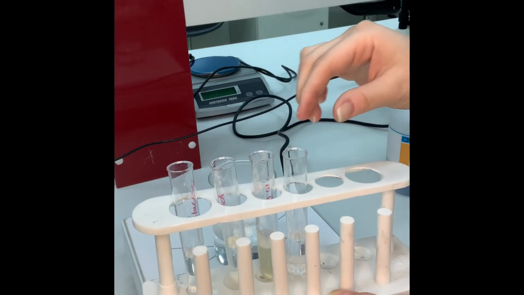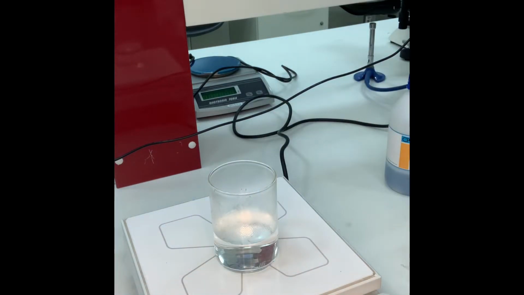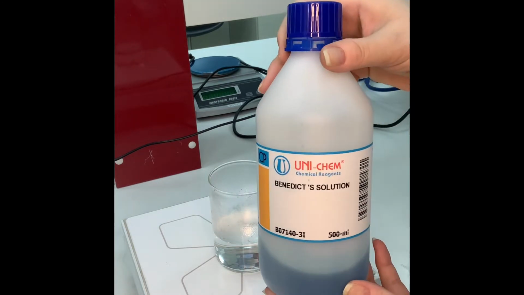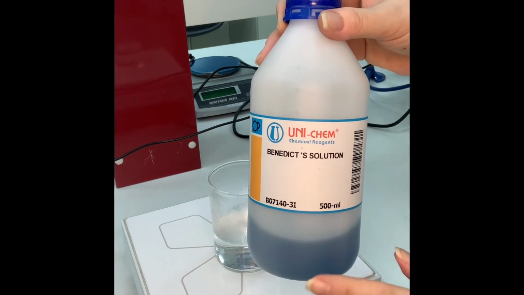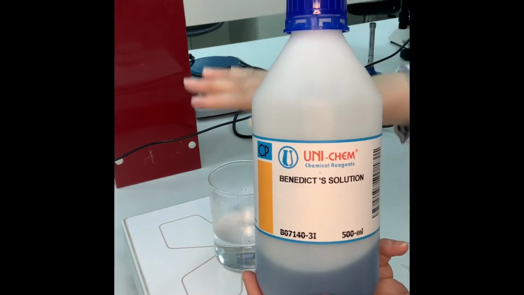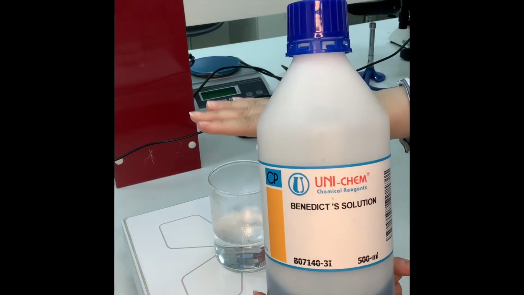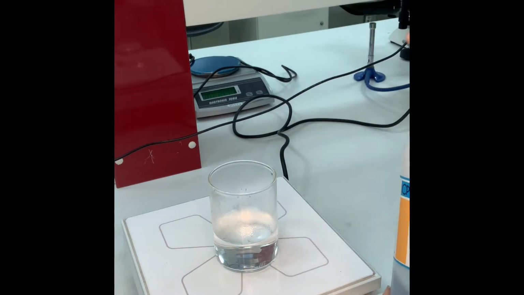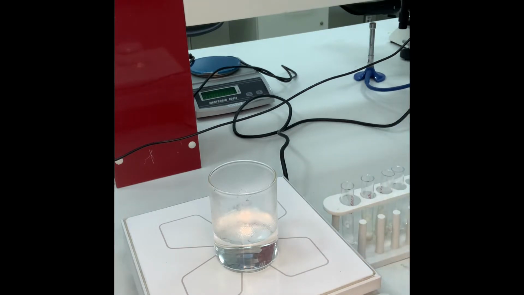So I will add Benedict reagent. This is Benedict reagent. It's blue colored. I will add it to all 3 test tubes and I will apply it over here, okay, for reduction. I hope it is clear. I don't have enough time for my video to picture everything.